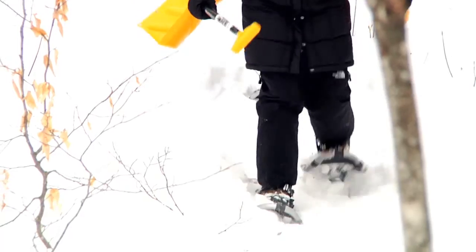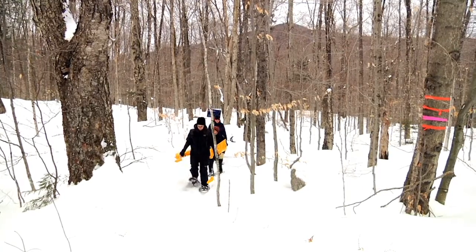I really enjoy being in nature, hiking and being outside, and it's amazing to be able to walk outdoors and be able to understand the ecosystem that you're in.